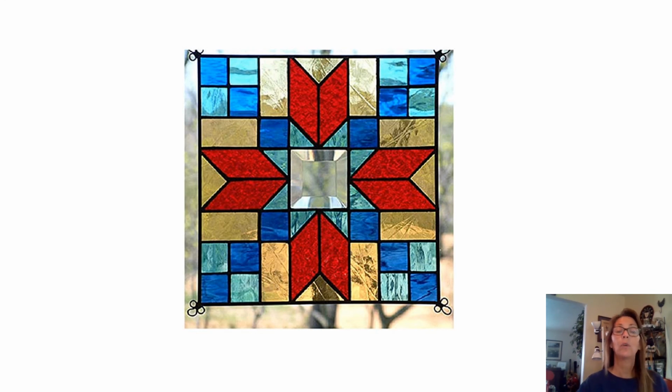All right, so two designs, color schemed in and labeled.